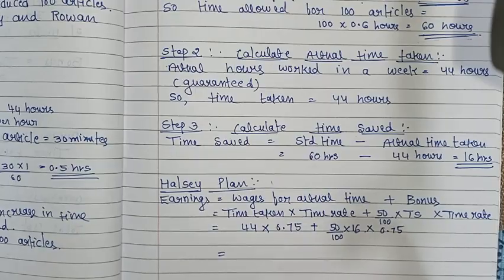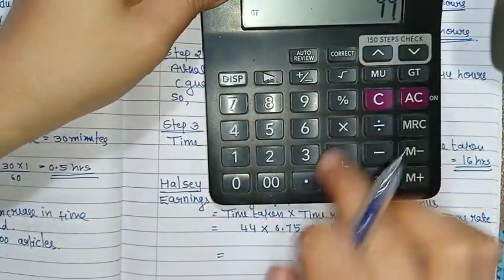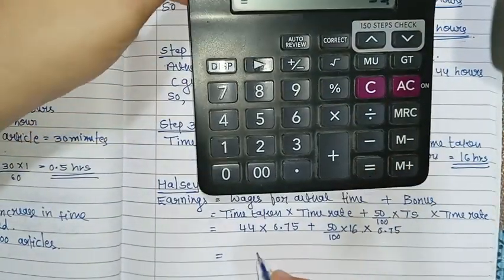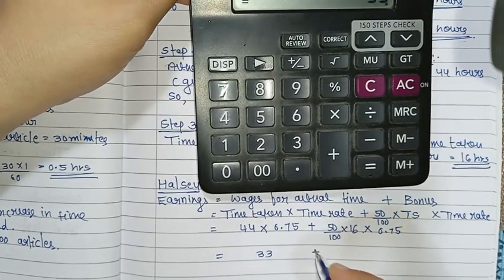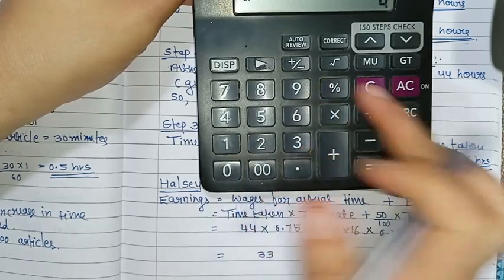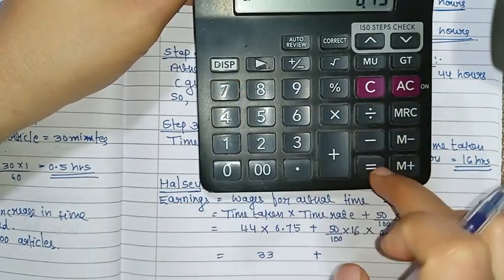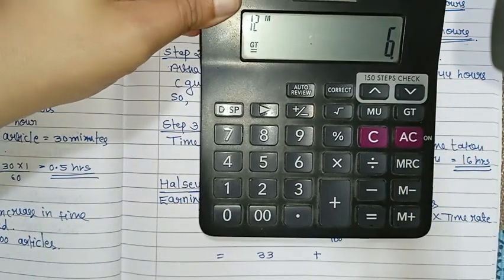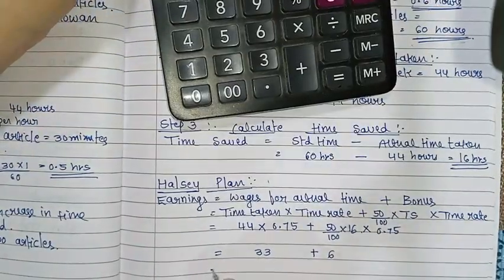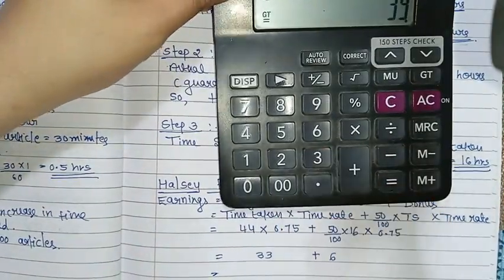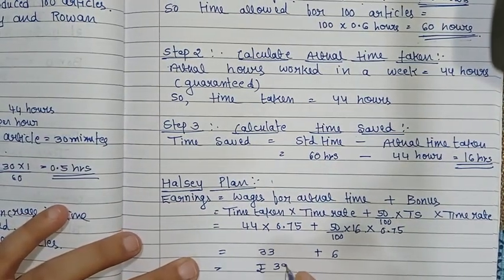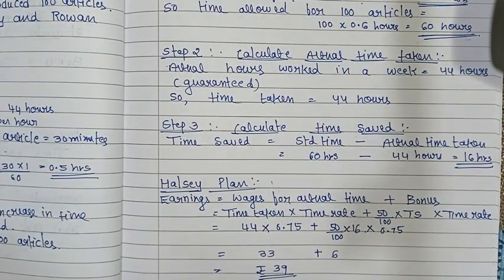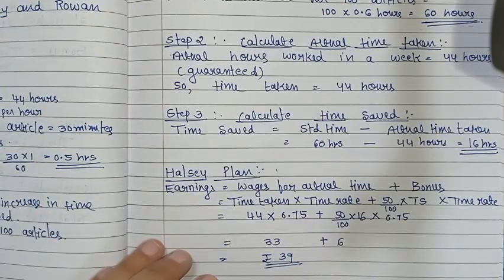So 44 into 0.75 equals 33, plus 16 into 50% into 0.75 equals 6. See, 6 plus 33, so rupees 39. Rupees 39 is the earnings available to the employee under Halsey plan.